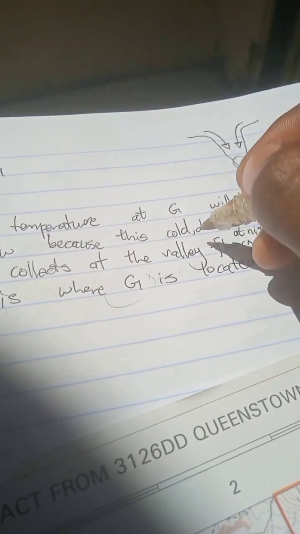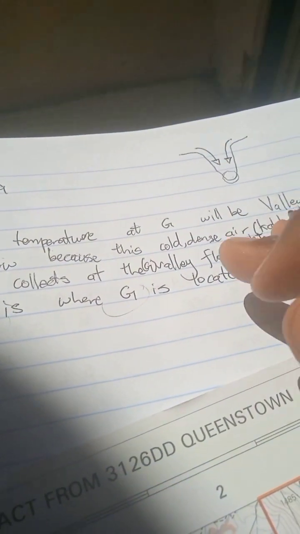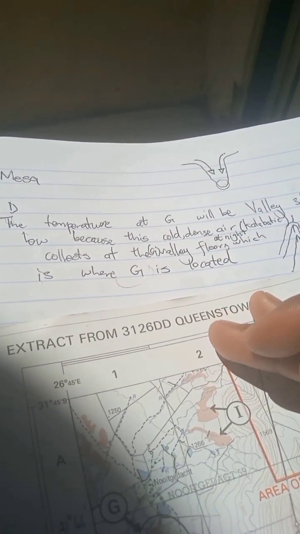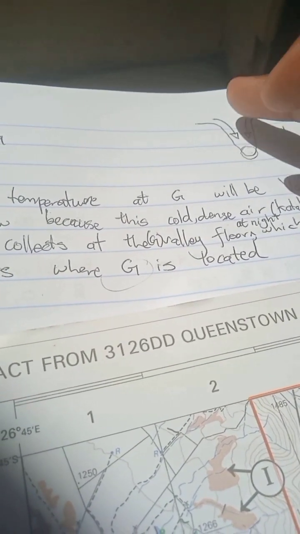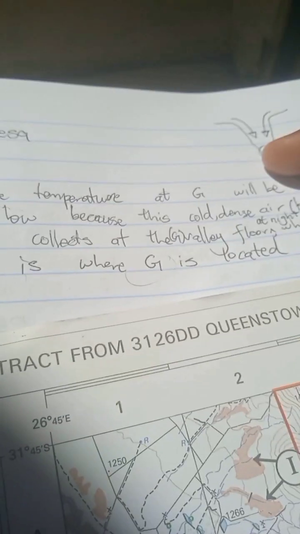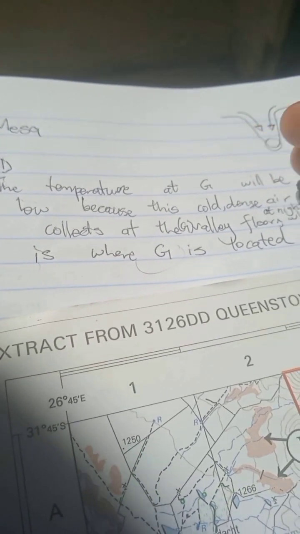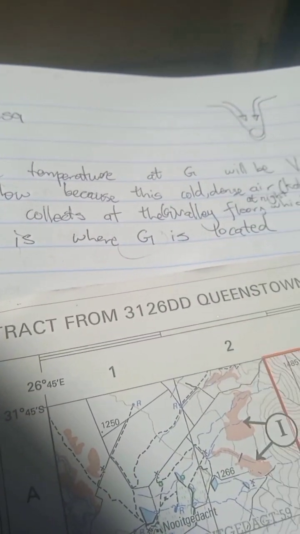Or maybe I could have just said collects at G. But I'm trying to explain that G is located there at the valley floor, so that they know that I know. And also because it is located at the valley floor, we know that katabatic winds sink down towards the valley floor and so they meet there. And so of course they lower the temperatures at the valley floor.